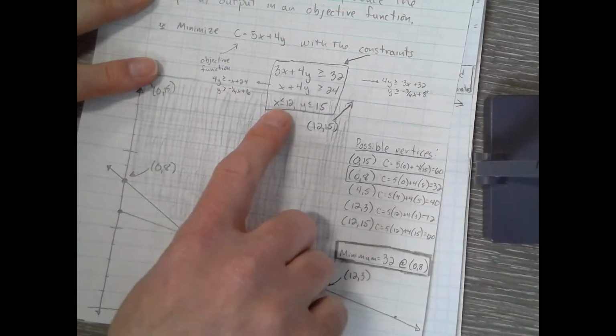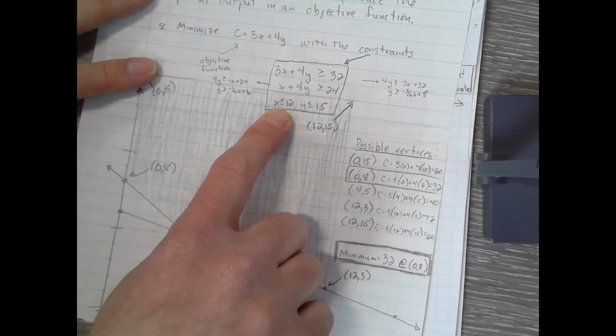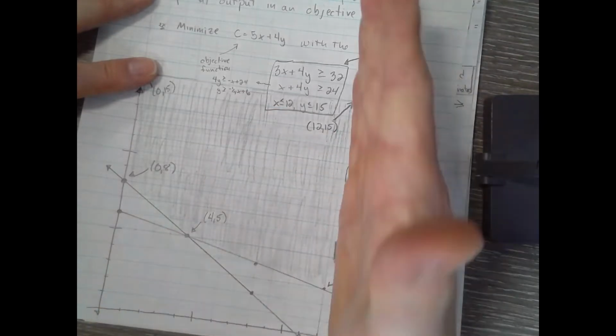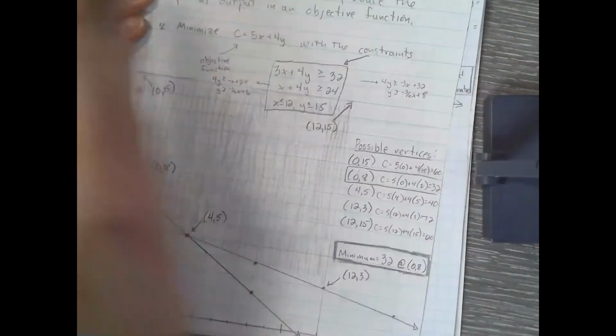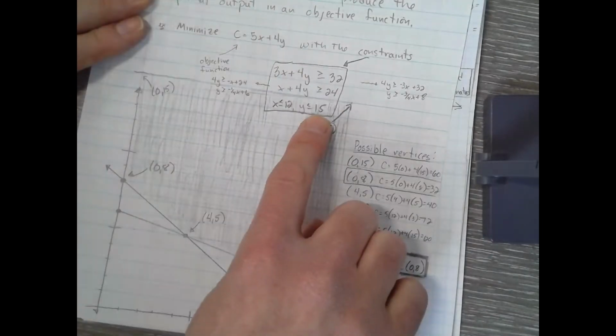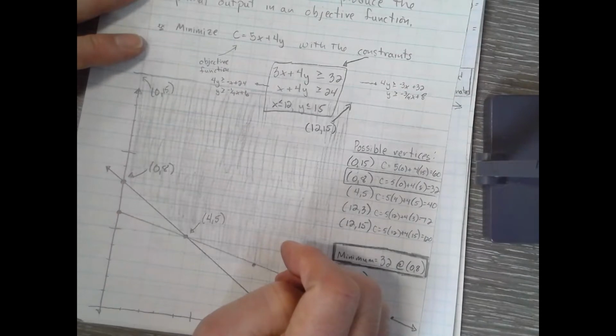Okay, the last two inequalities: x is less than or equal to 12. That means x equals 12 is right here. It's got to be less than or equal to 12. Y is less than or equal to 15, so that's this horizontal line. It's less than or equal to that. So we have this shaded region.